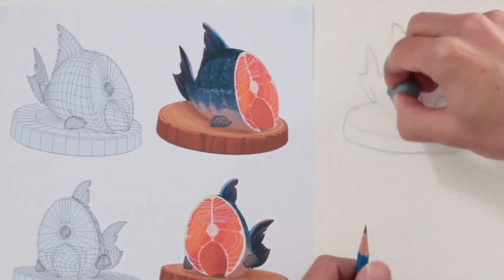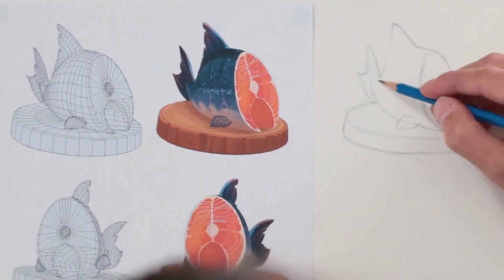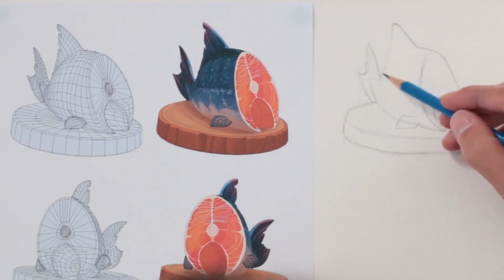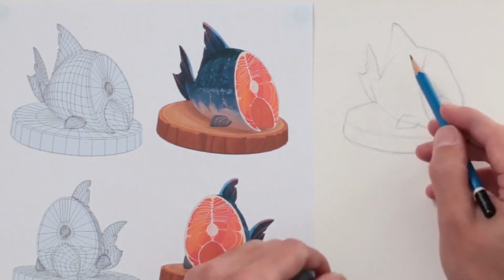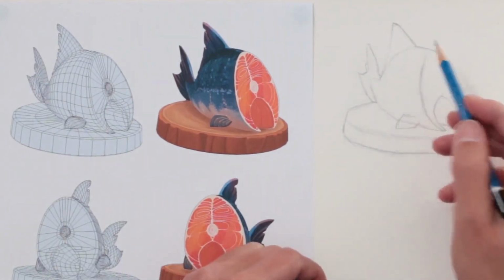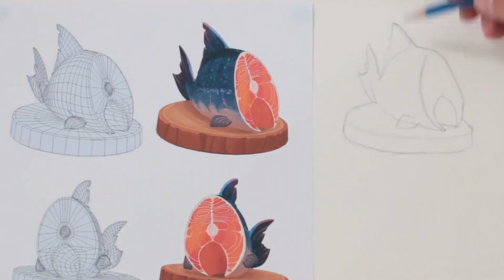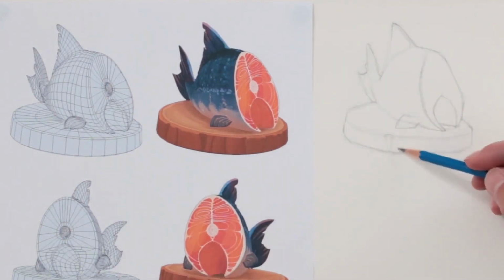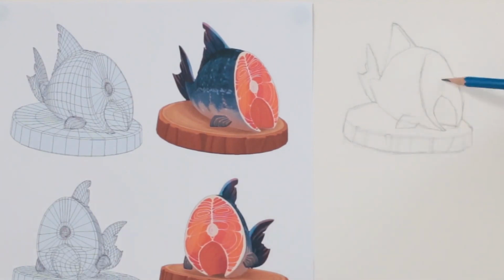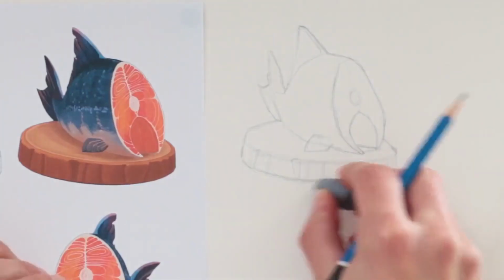Okay, I think we're almost done with the line drawing. Here I'm making a separation between the back and the fin. I'm working with a 2B pencil still. The lines are fairly thick, and I'm trying my best to keep the drawing clean and easy to understand.